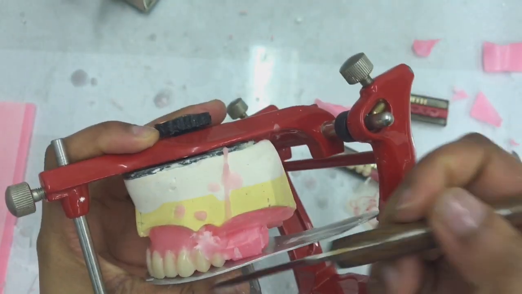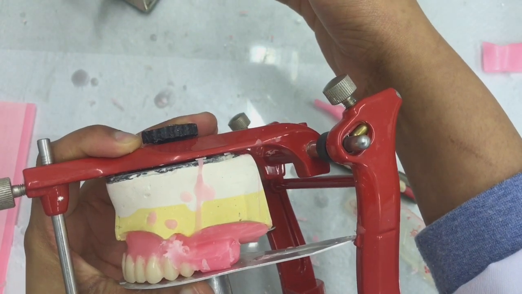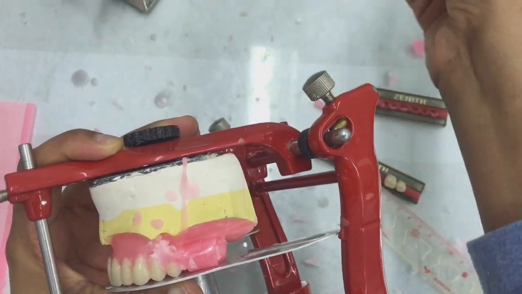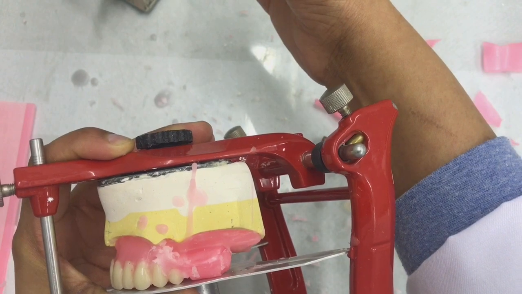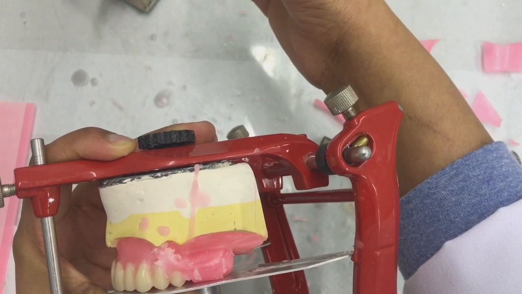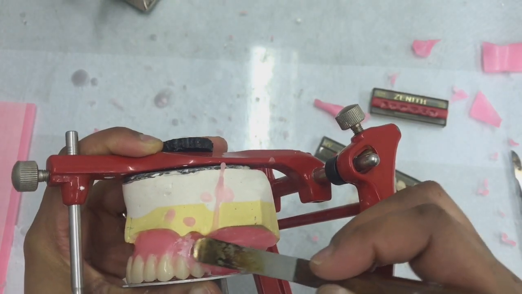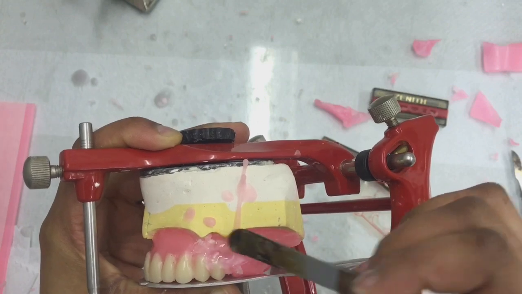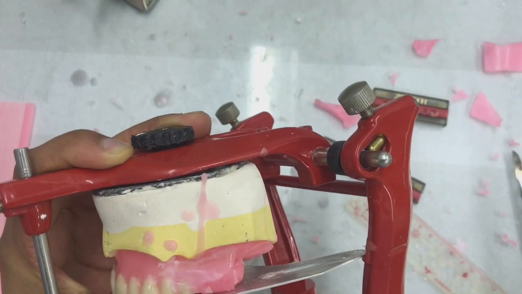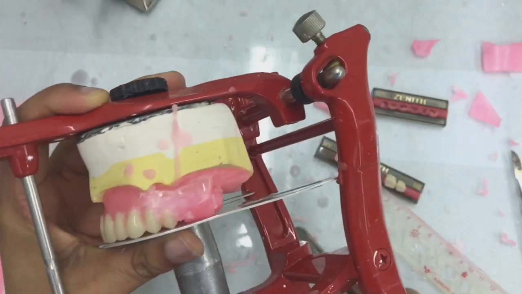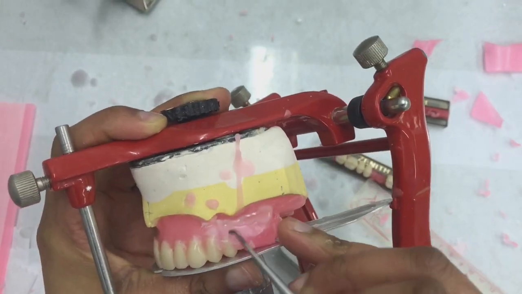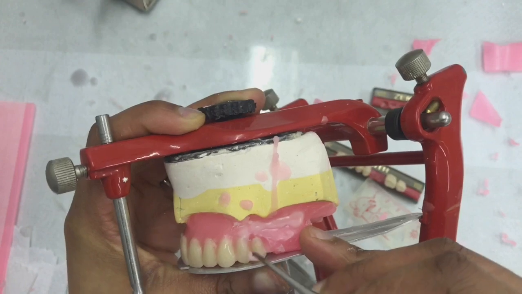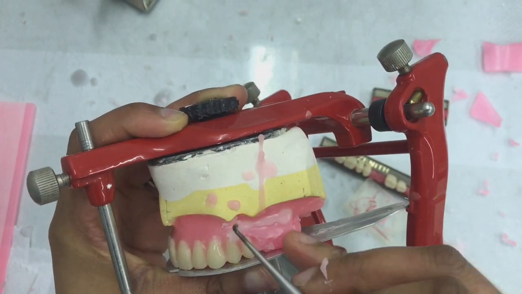Right, again, I need to be mindful of the buccal view of my teeth. As you can see, this bulk of wax, I will need to melt it away because it is obstructing my view and I can't really see the length of the tooth. So I'm just going to melt it away. I also use my electron to remove the wax around the tooth so that I'll be able to actually see it properly.